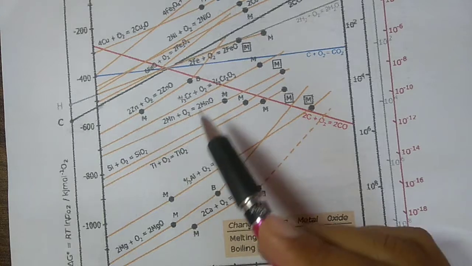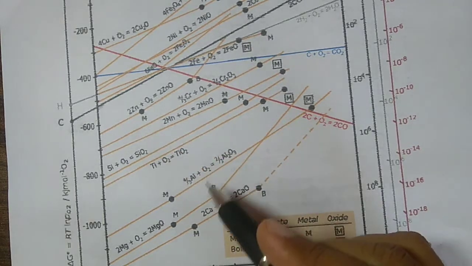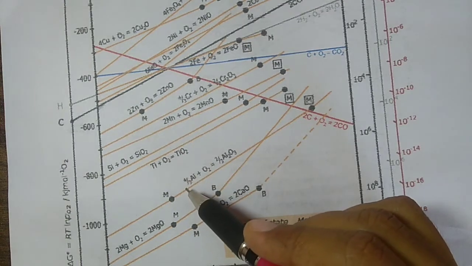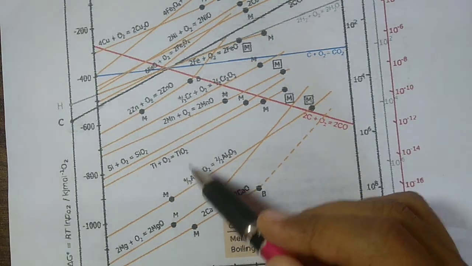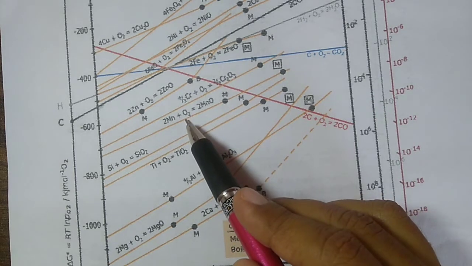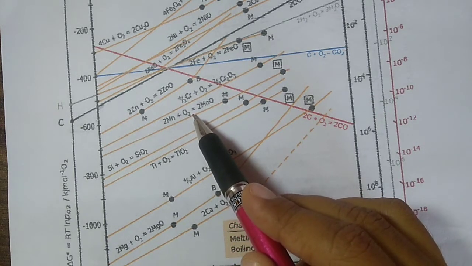For example, this aluminium can be used as a reducing agent for this manganese, right?